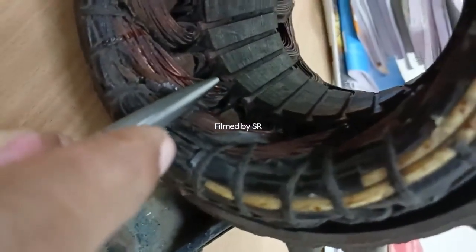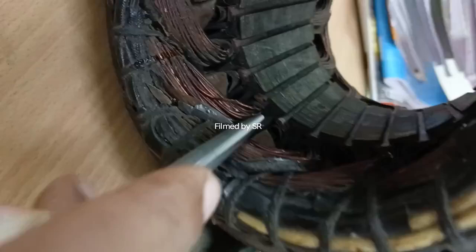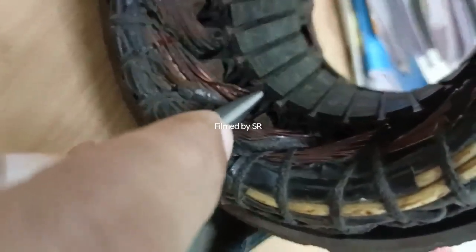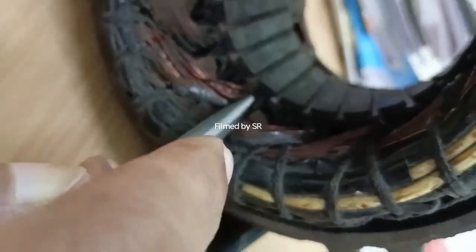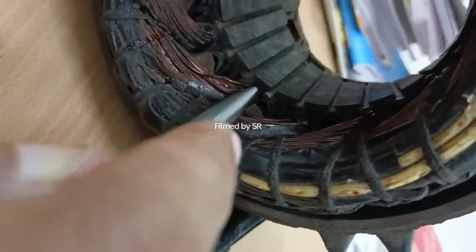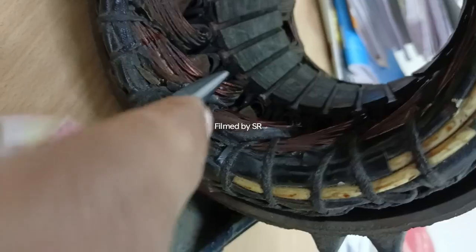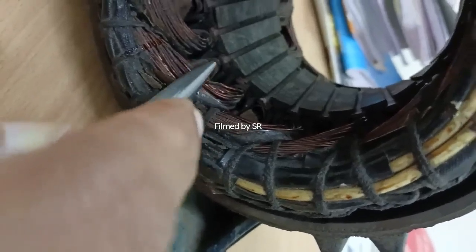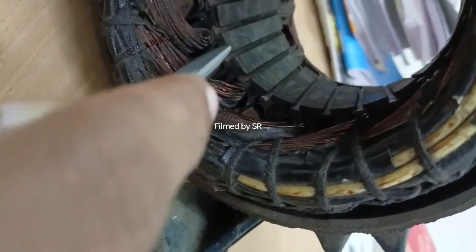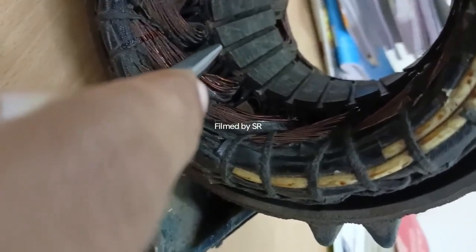you may see that, say, this is one end of my coil, right? And see, this is a two layer machine, as I was telling last day. This is a two layer machine. Remember, whenever we have a two layer machine, one end of the coil must be placed at the top layer, the other end must be placed at the bottom layer. This will ensure the evenness of the magnetic circuit.